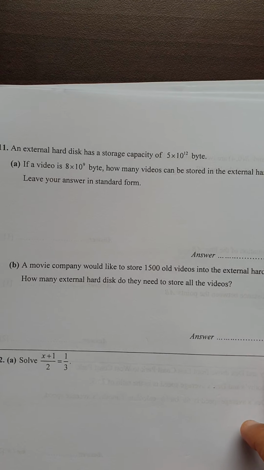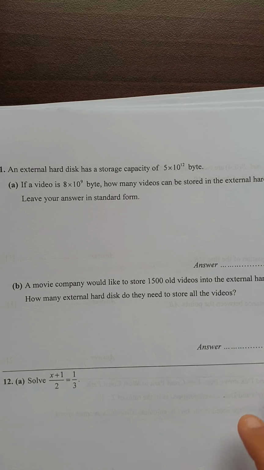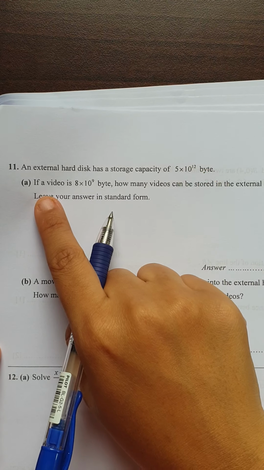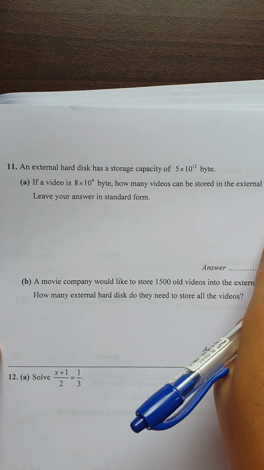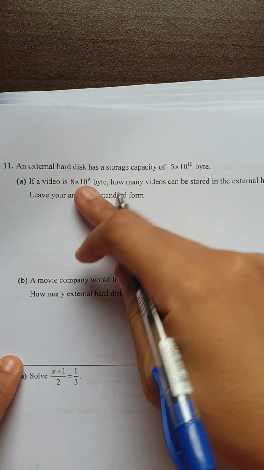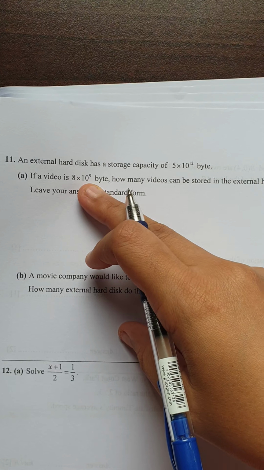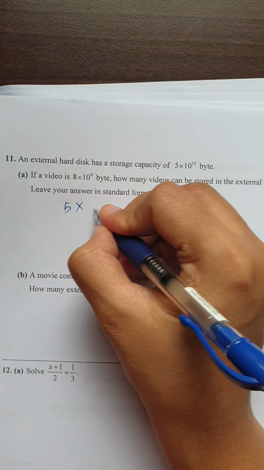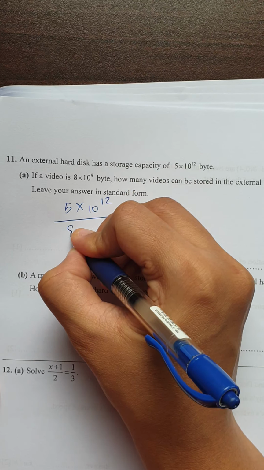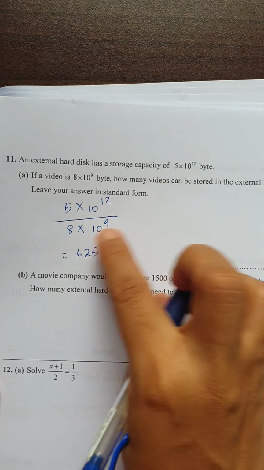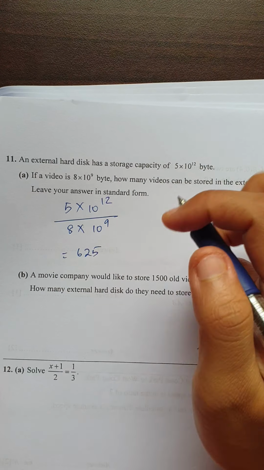Okay. Then question 11 is an external hard disk has a storage capacity of 5 times 10 power 12. And then if a video is so many bytes, how many videos can you store? So the total capacity over the size of the video, which is just 5 times 10 power 12 over 8 times 10 power 9, which is 625. Now this is the answer, but then the question says leave it in standard form.